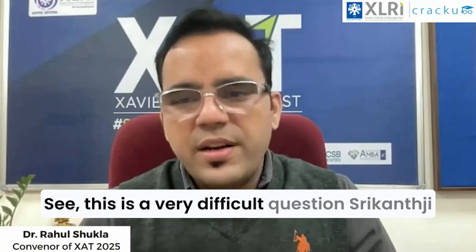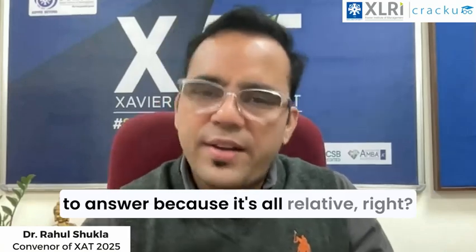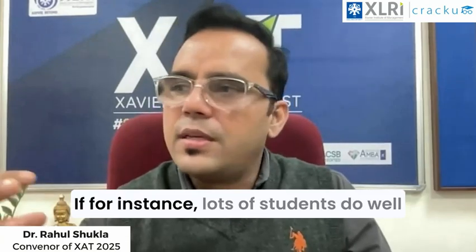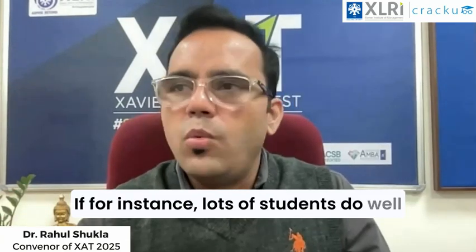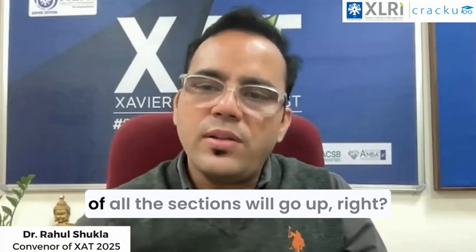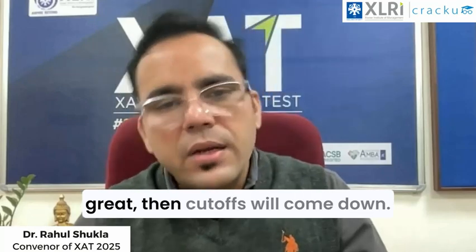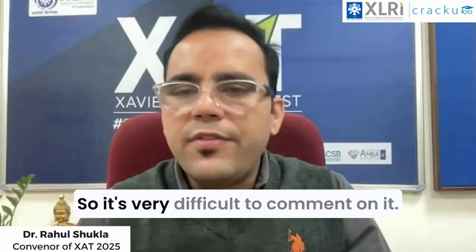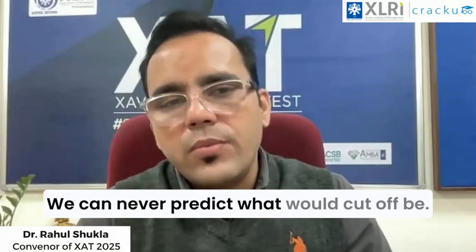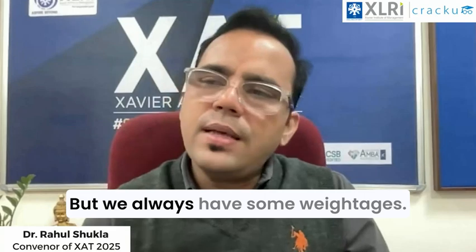See, this is a very difficult question, Shikanji, to answer because it's all relative, right? If, for instance, lots of students do well in all the sections, obviously the cutoff of all the sections will go up. If lots of students don't do that great, then cutoffs will come down. So it's very difficult to comment on it. We can never predict what the cutoff would be, but we always have some weightages.